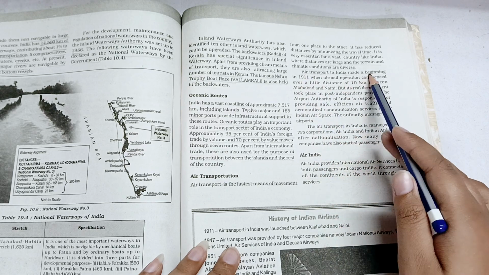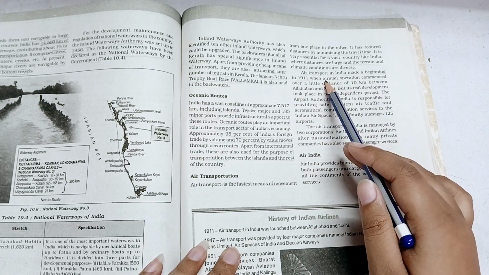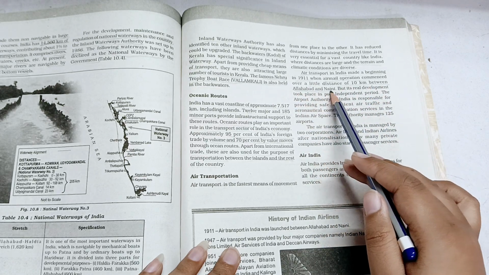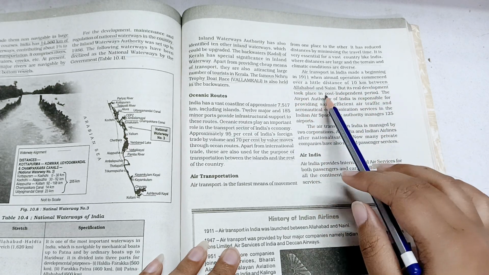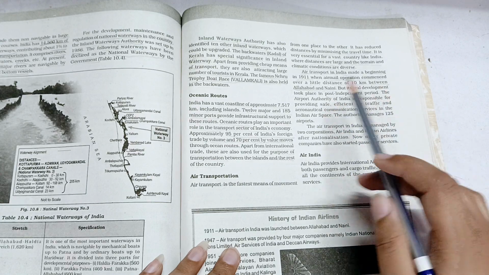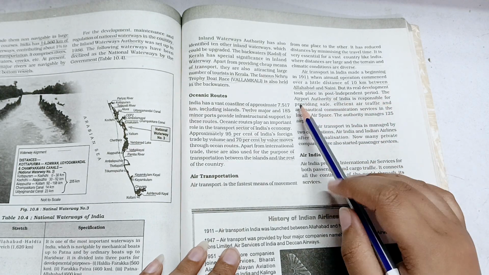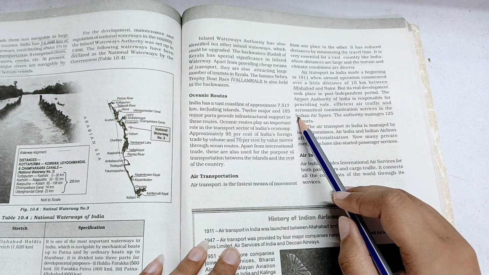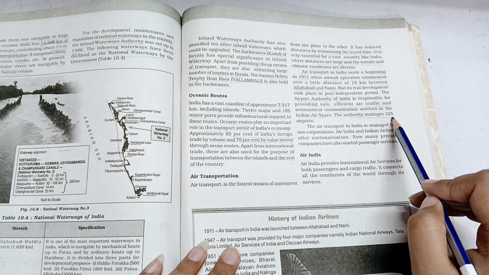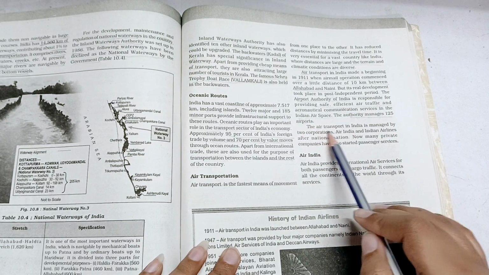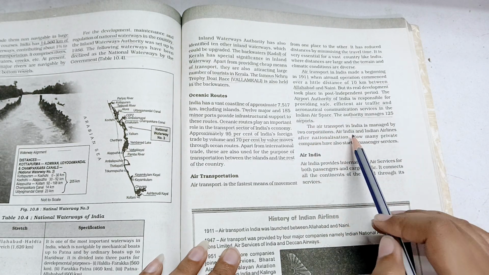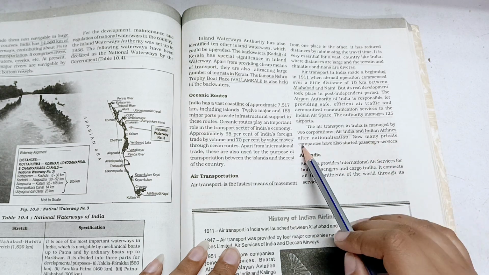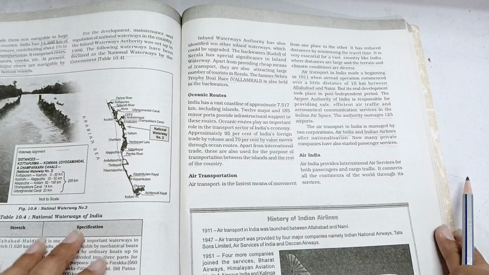Air transport in India made a beginning in 1911 when air mail operation commenced over a little distance of 10 km between Allahabad and Naini, but its real development took place in post-independent period. The Airport Authority of India is responsible for providing safe, efficient air traffic and aeronautical communication services in the Indian airspace. The authority manages 125 airports. The air transport in India is managed by two corporations, Air India and Indian Airlines. After nationalization, now many private companies have also started passenger services.